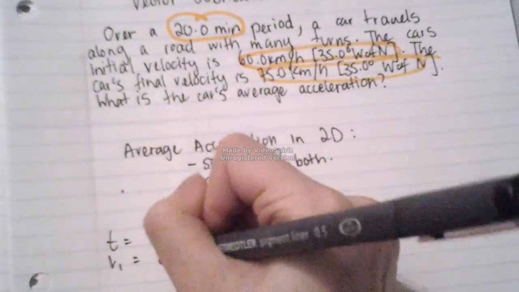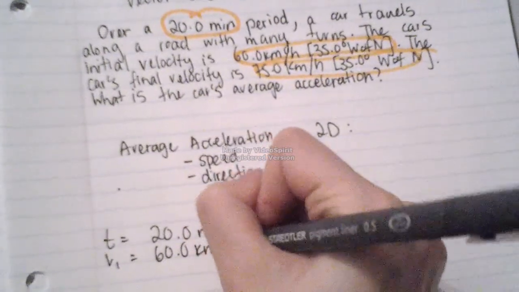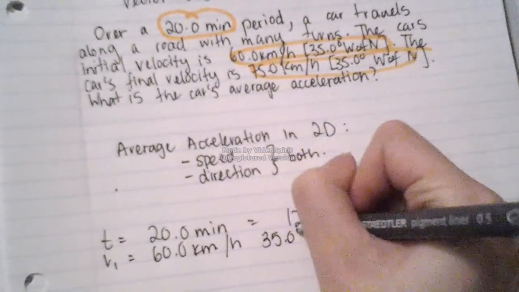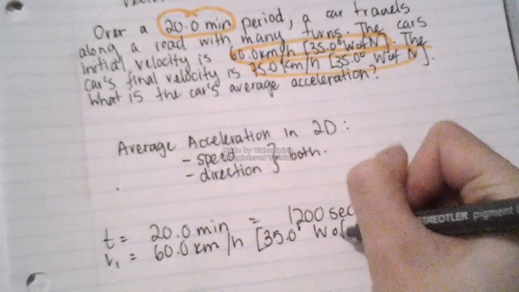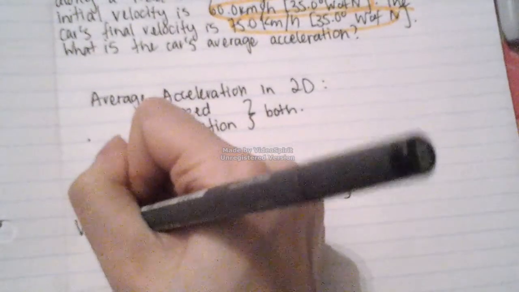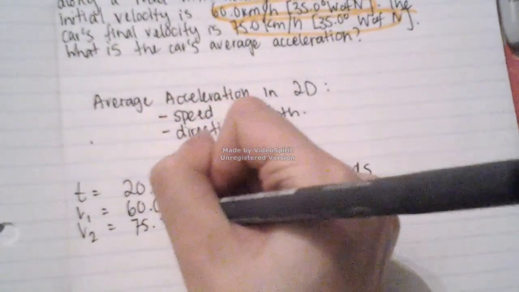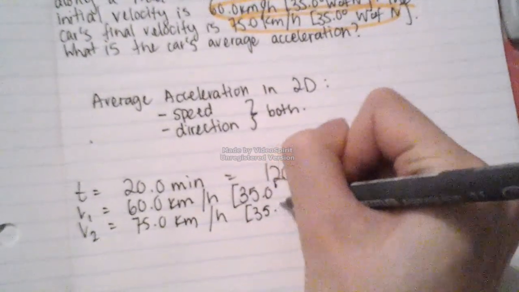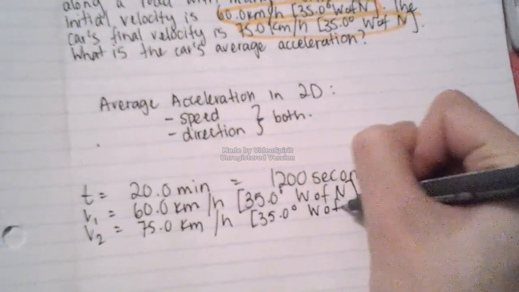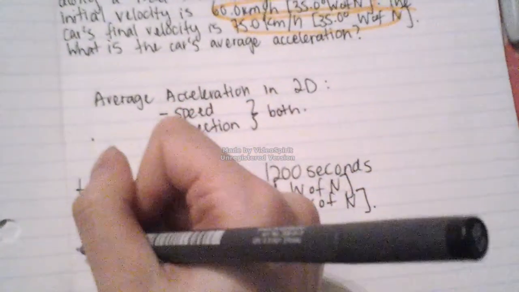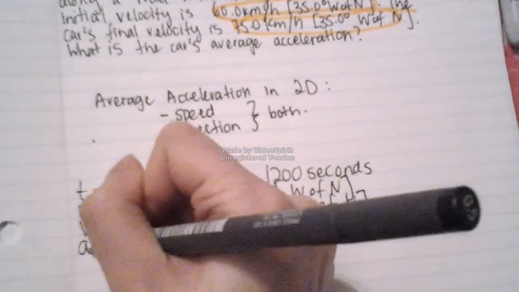Our v1 is equal to 60 kilometers an hour, 35 degrees west of north. And our v2 is equal to 75 kilometers an hour, 35 degrees west of north. What is our average acceleration?